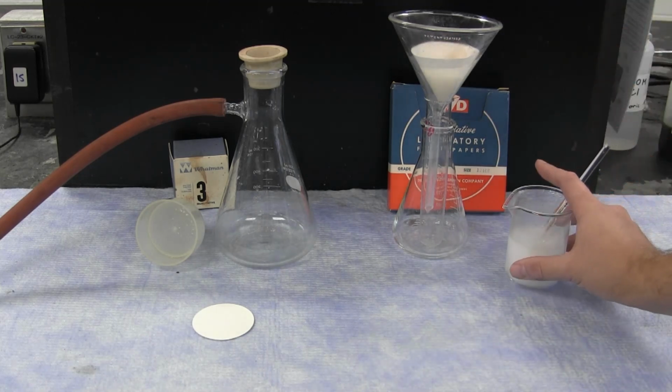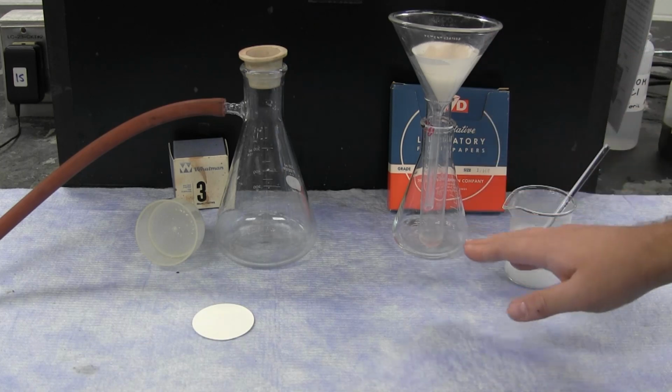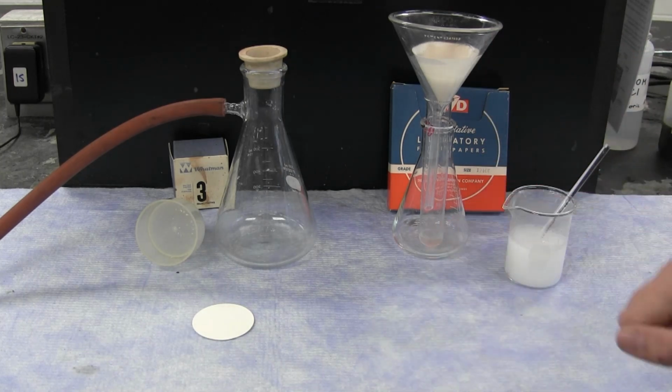It's called gravity filtration because the only means to draw the liquid through is by gravity. The liquid that passes through the filter paper into the container below is called the filtrate.